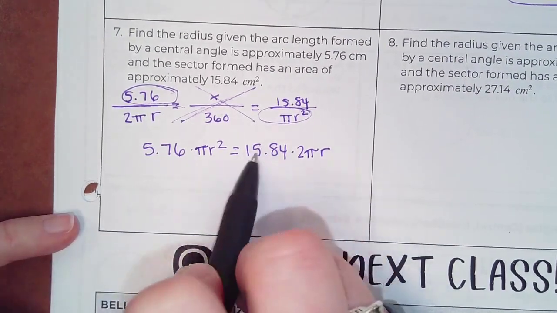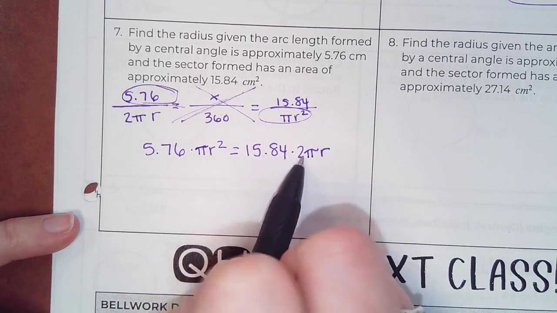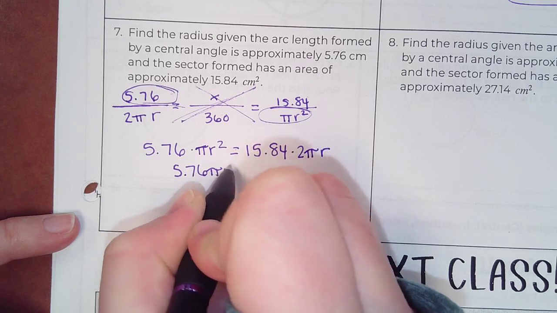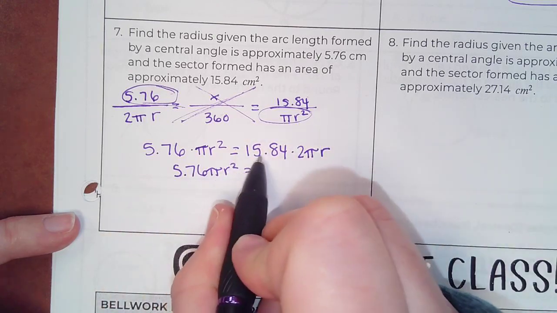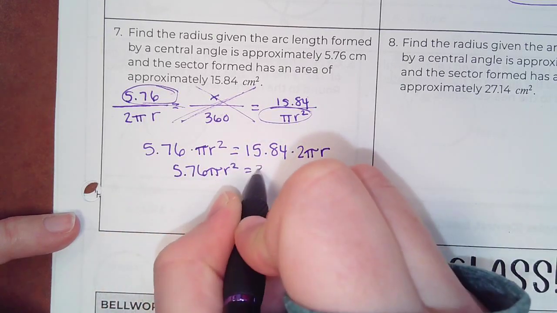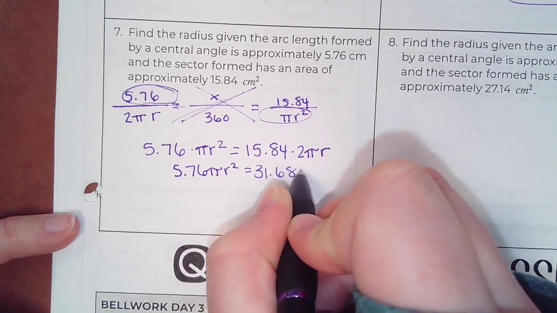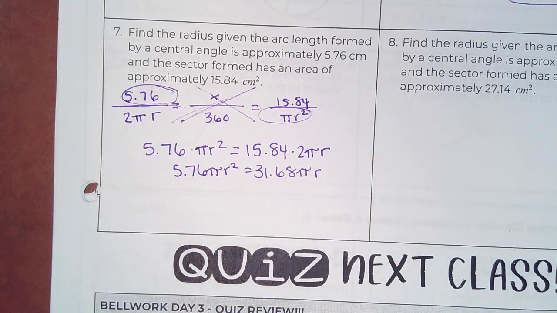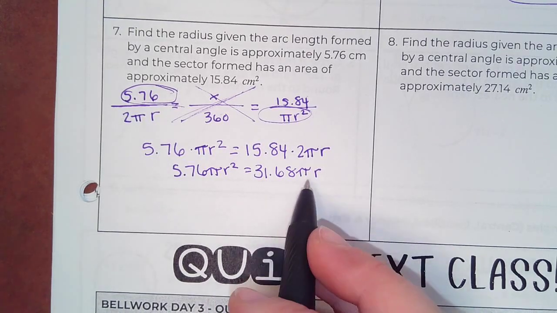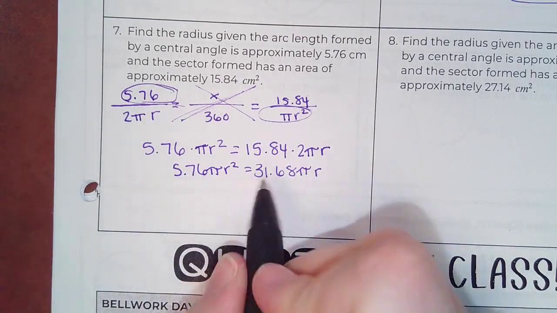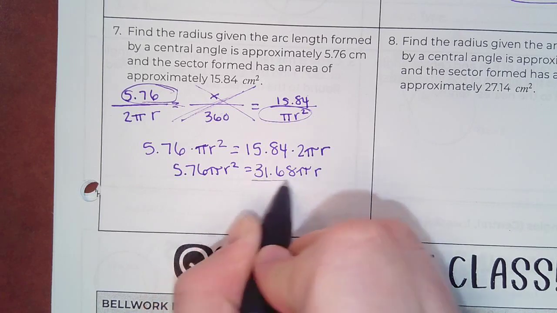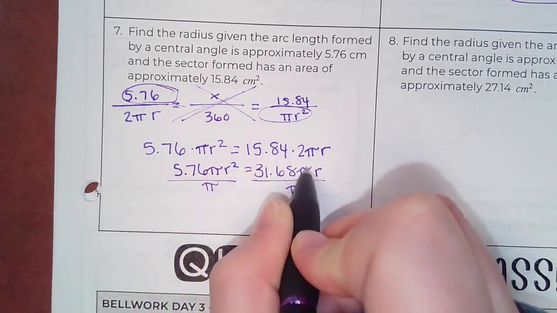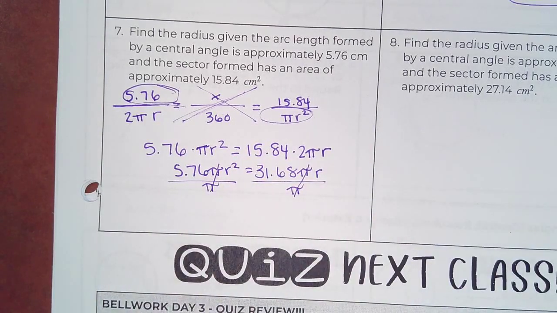I will simplify on this side, 15.84 times 2. So I have 5.76 pi r squared equals 31.68 pi r. So I need to reduce for r. If I divide both sides by pi, it actually cancels on both sides.